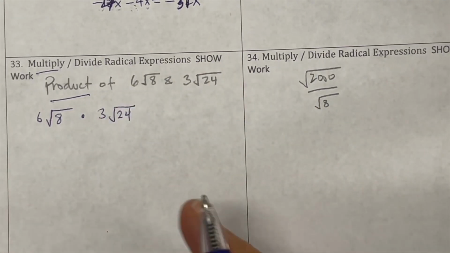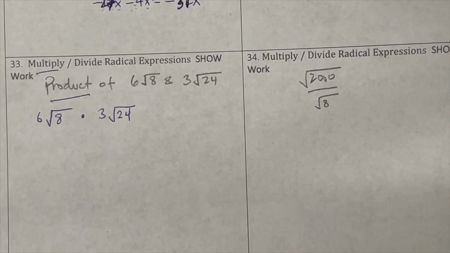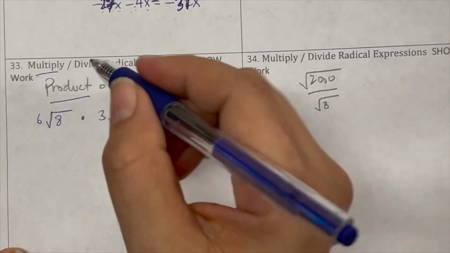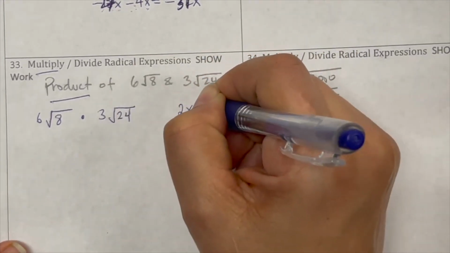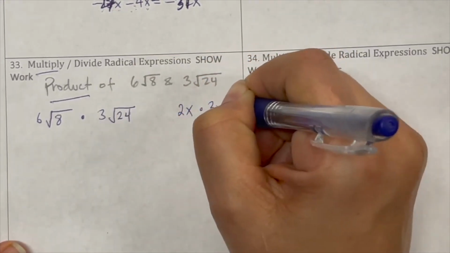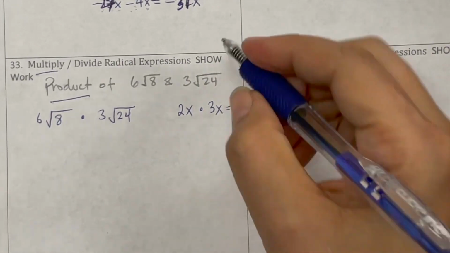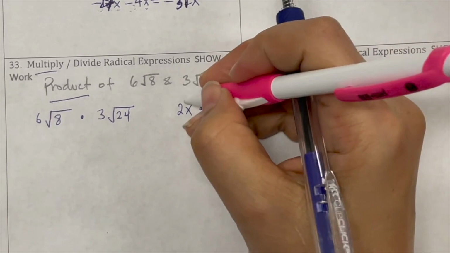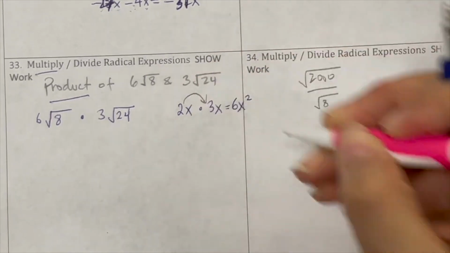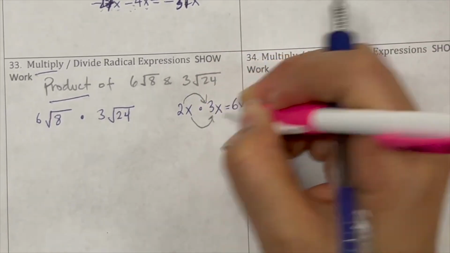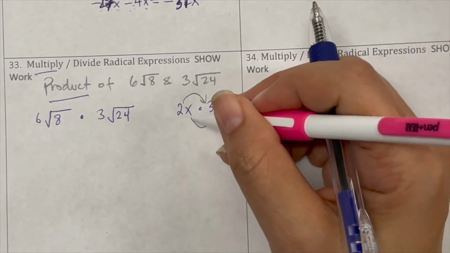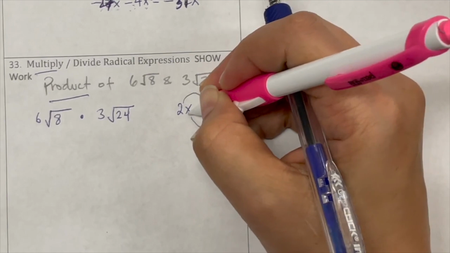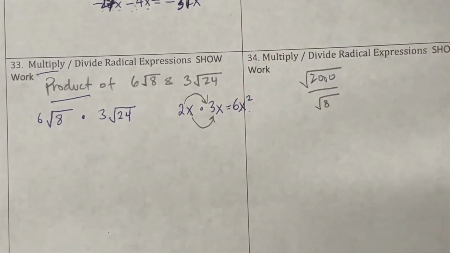And I'm going to give you a couple of different scenarios in case you get those. But first I'll do this. So if I had 2x times 3x, okay, what would you do? It would be 6x squared, okay? So what did you do? You did 2 times 3, which would give you 6, and then you did x times x, which would give you x squared. You're going to do the same thing with the radicals. The coefficient times the coefficient outside, and then the radical times the radical, okay? So the exact same process.